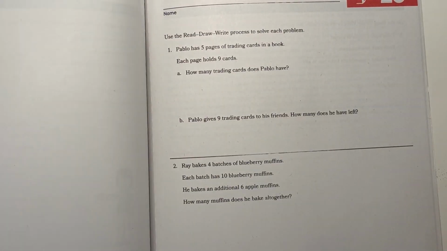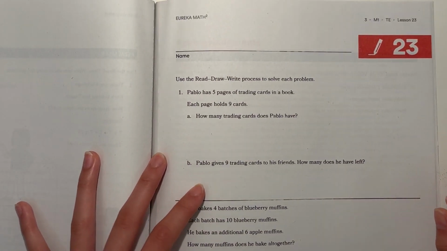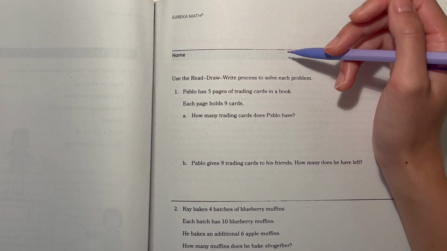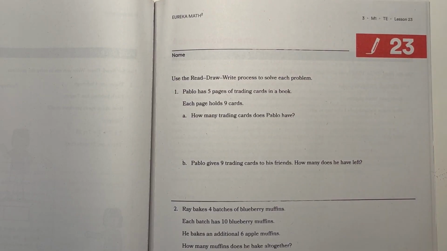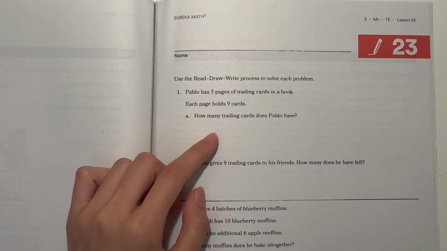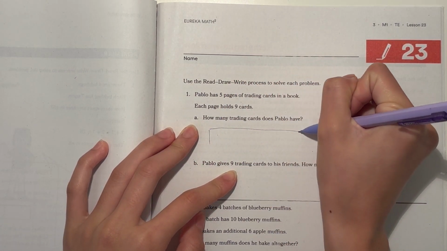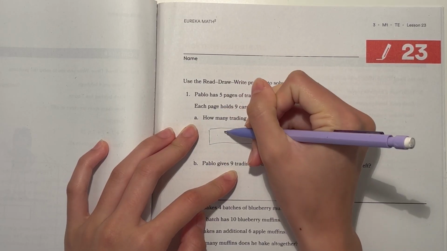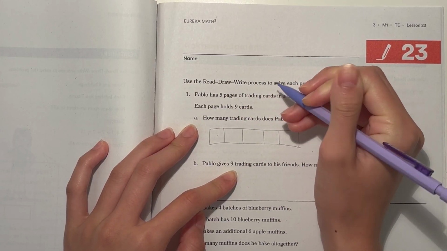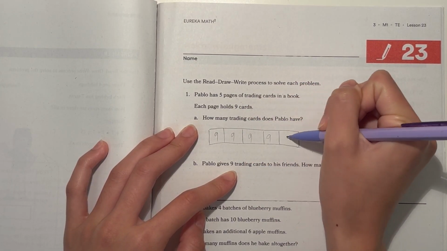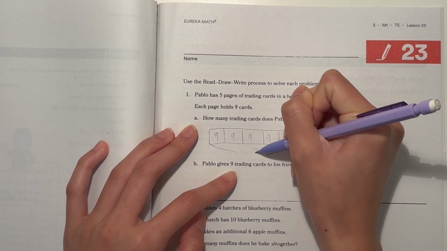Alright, so now let's get started with lesson 23. Use the redraw right process to solve each problem. RDW. Number 1, Pablo has 5 pages of trading cards in a book. Each page holds 9 cards. How many trading cards does Pablo have? Alright, so let's draw our problem out. 5 pages. And each page has 9 cards. So we want to find the total number of cards.